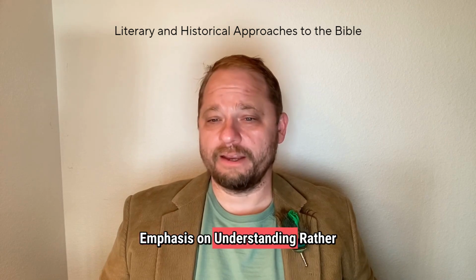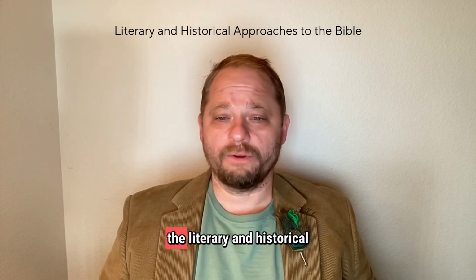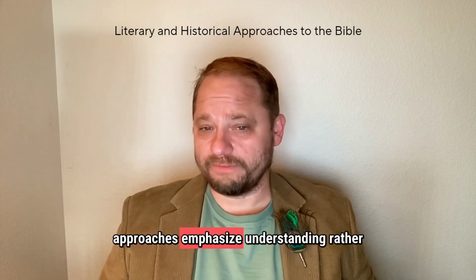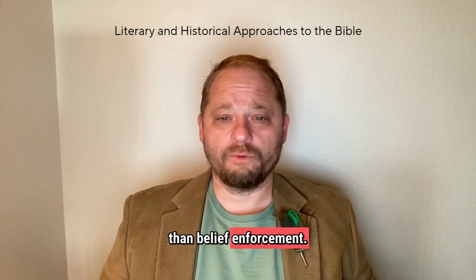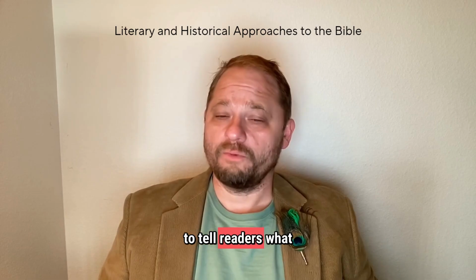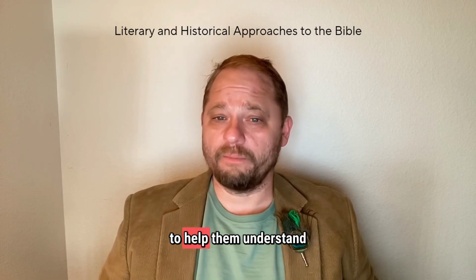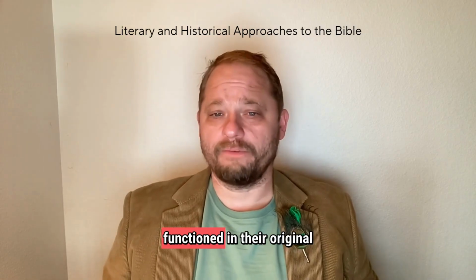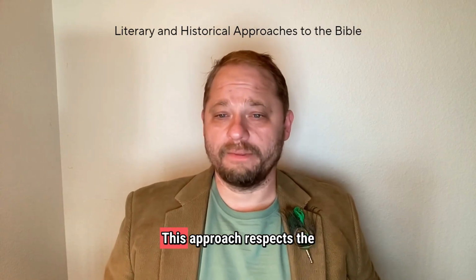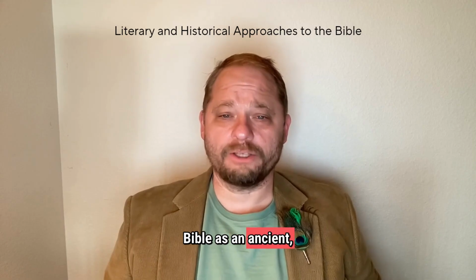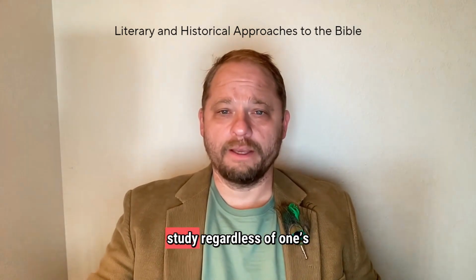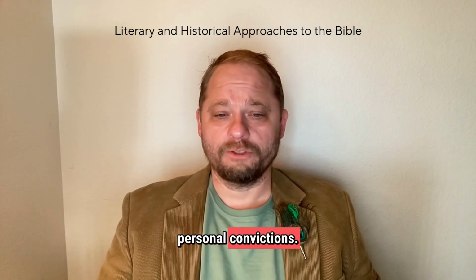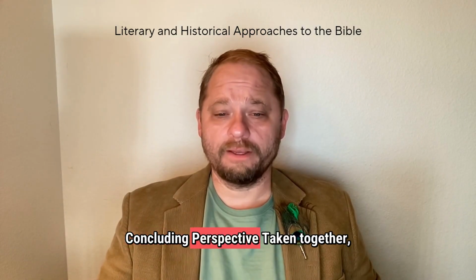Emphasis on understanding rather than belief enforcement. Both the literary and historical approaches emphasize understanding rather than belief enforcement. The goal is not to tell readers what they must believe, but to help them understand what biblical texts are, how they came to be, and how they functioned in their original settings. This approach respects the Bible as an ancient, complex, and influential body of literature, worthy of careful study regardless of one's personal convictions.